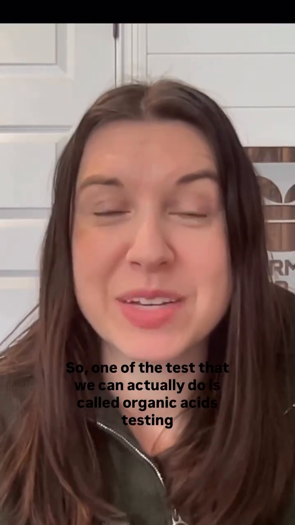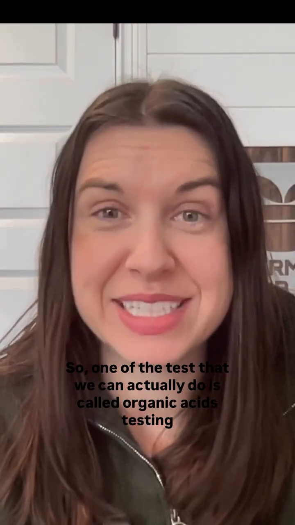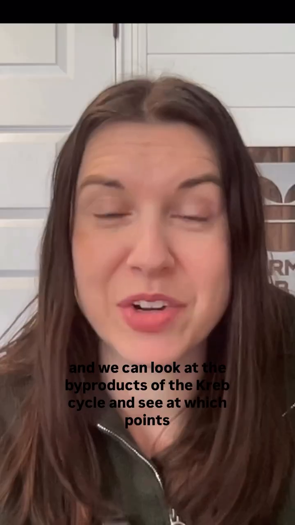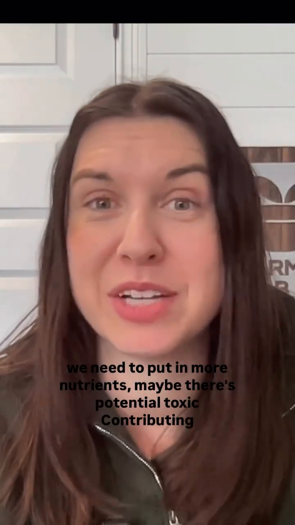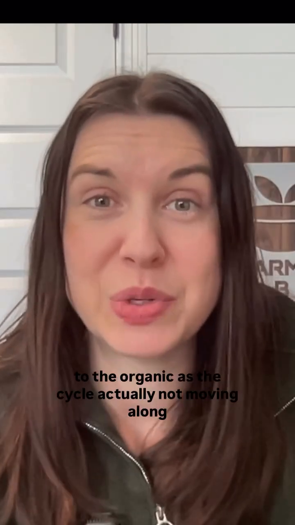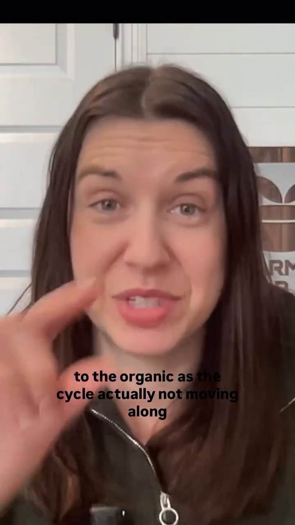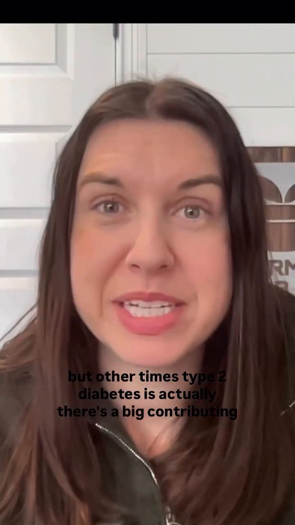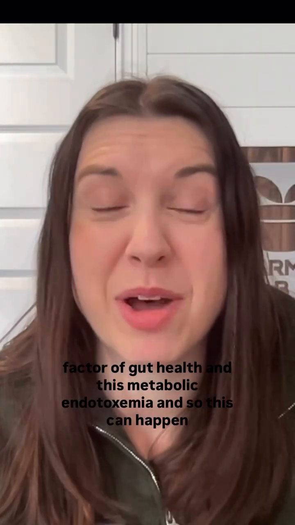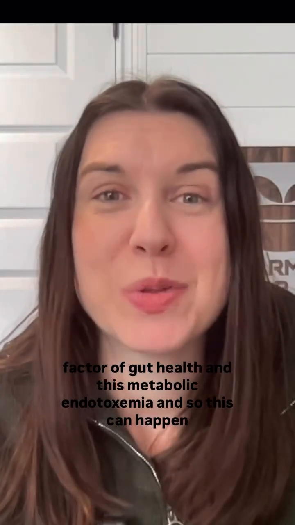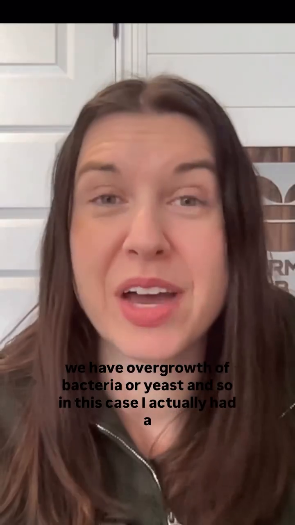So one of the tests that we can actually do is called organic acids testing, and we can look at the byproducts of the Krebs cycle and see at which points we need to put in more nutrients. Maybe there are potential toxins contributing to the cycle not moving along. But other times, with type 2 diabetes, there's a big contributing factor of gut health and this metabolic endotoxemia. And so this can happen. We have overgrowth of bacteria or yeast.